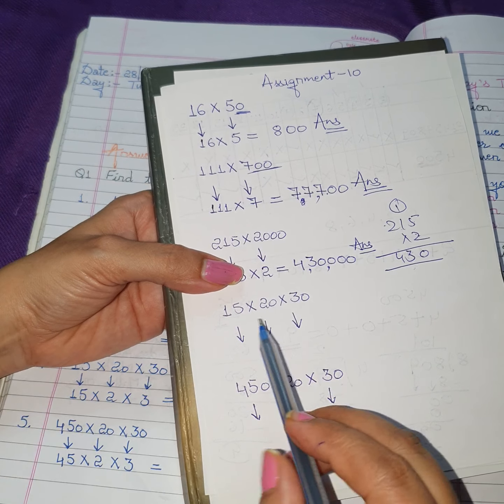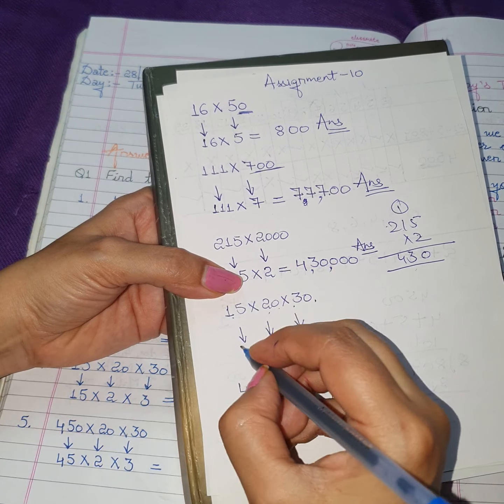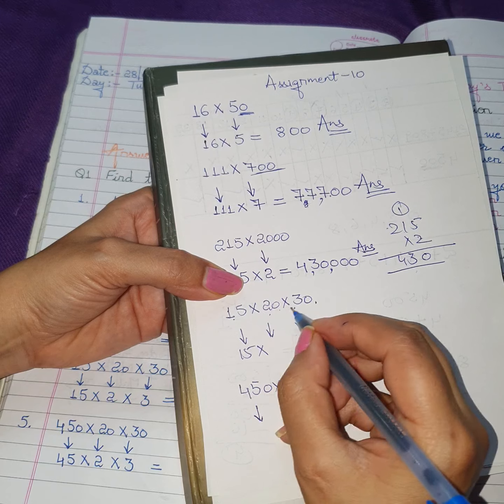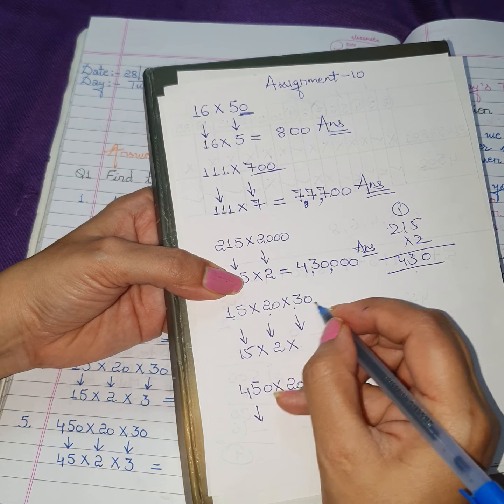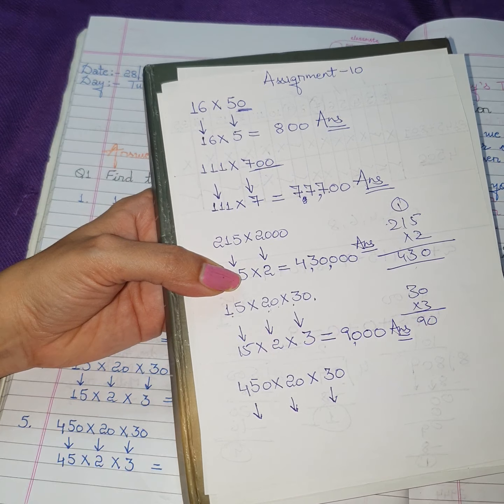Then next, here 3 numbers are there: 15 into 20 into 30. From 15, the complete 15 will come. From 20, only the number 2 will come. And from 30, only the number 3 will come. Then multiply it. 15 into 2 is equal to 30, and 30 into 3. You know 30 into 3 is equal to 90. So you will write 90. Then see how many zeros are there in the question. 1 with 20 and 1 with 30. So 1 plus 1, 2. So we will put 2 zeros. So 9000 is the answer of the fourth part.